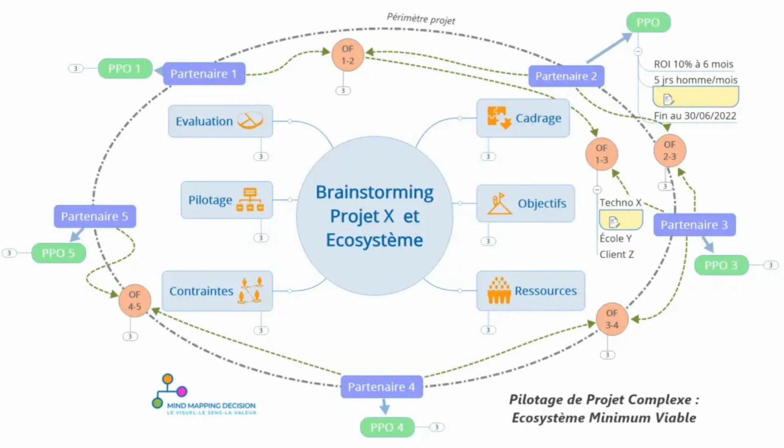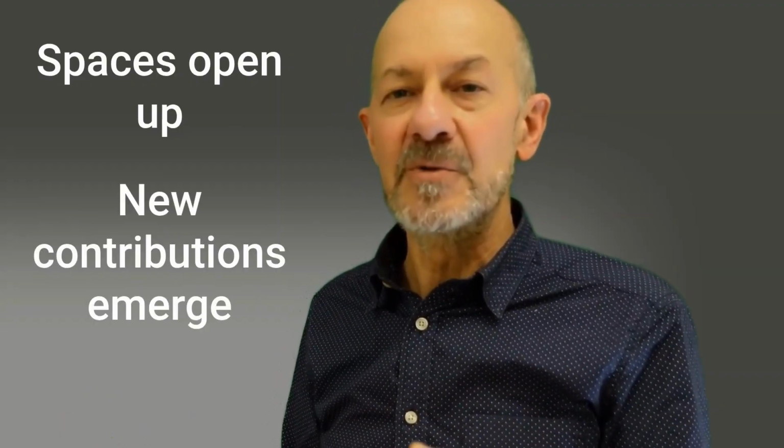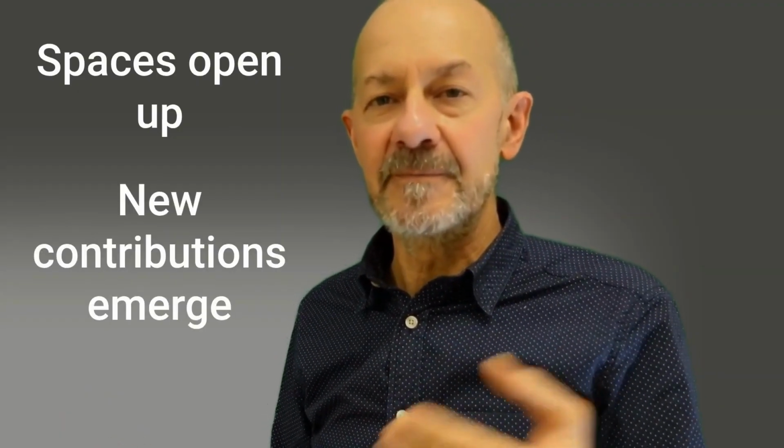Mind mapping decision suggests you start with a skeleton mind map of the minimum viable ecosystem type. You and your team build this initial framework together in an hour, no more. From this simple structure, you begin to decode, and a form of alignment emerges naturally. You establish the project's universe, the environment in which it will develop, the soil in which it will grow. Everyone gains a better understanding of the real factors driving this project, rather than just these outward manifestations. And soon, spaces will open up and contributions will be able to emerge.